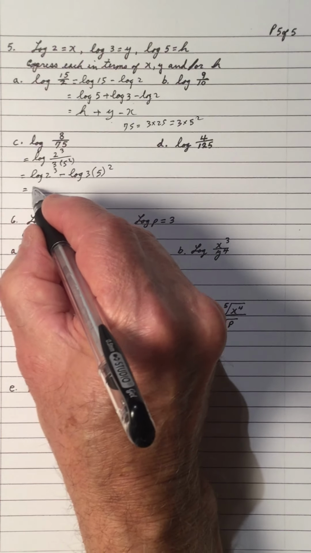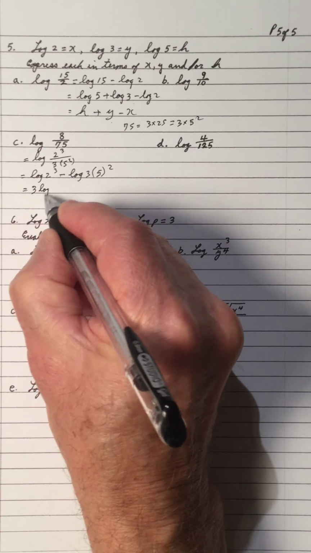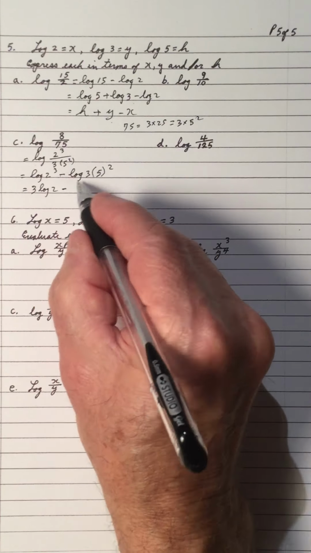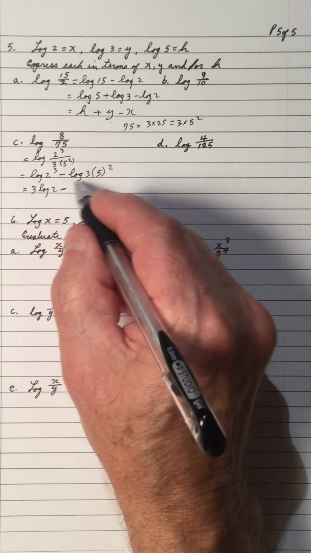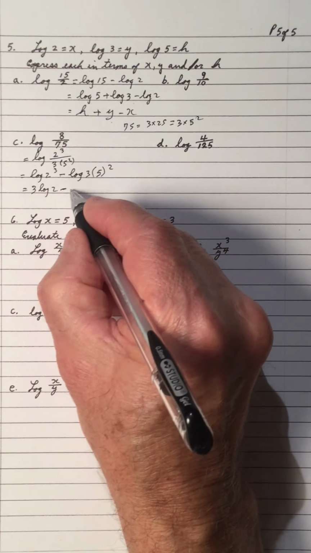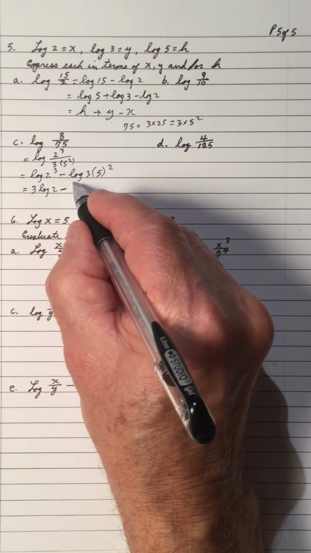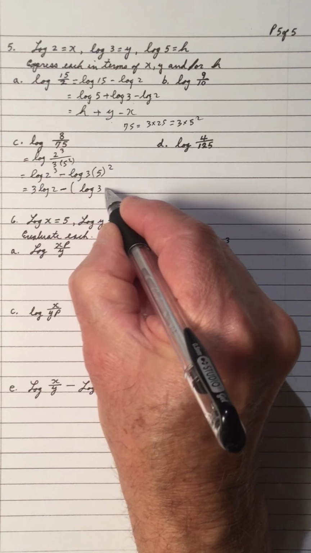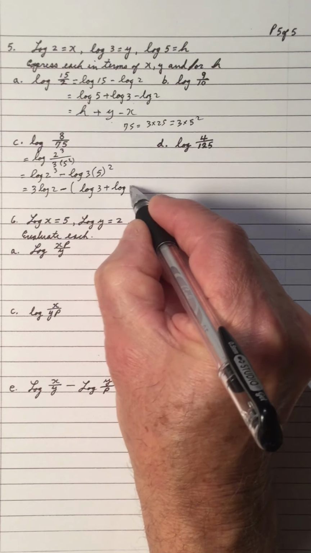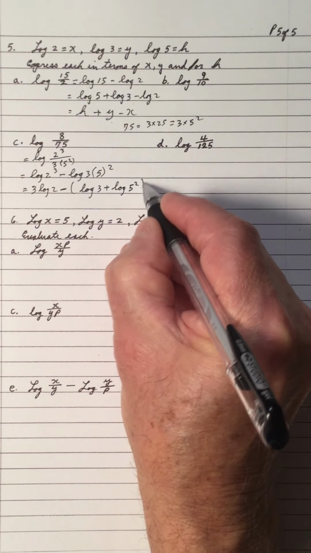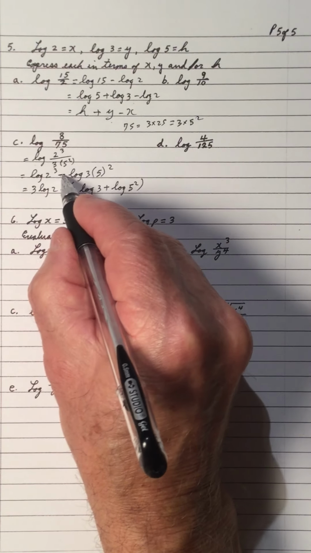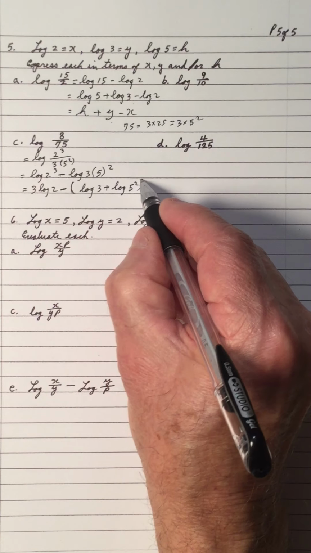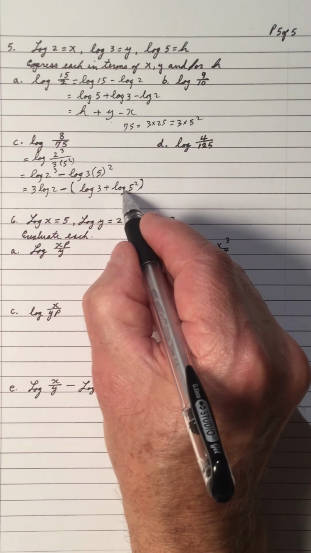And now this is 3 log 2, and now you've got to be careful here, because this is a multiplication, so we should go, that's a subtraction. So we have the log of 3 plus the log of 5 being squared. So we're subtracting this one. So this is a multiplication. So put that in brackets, the multiplication becomes an addition.